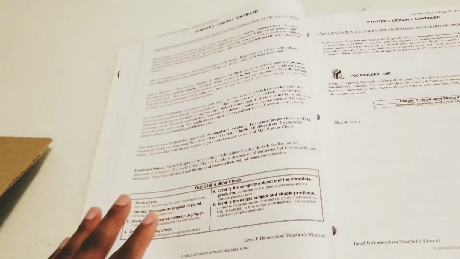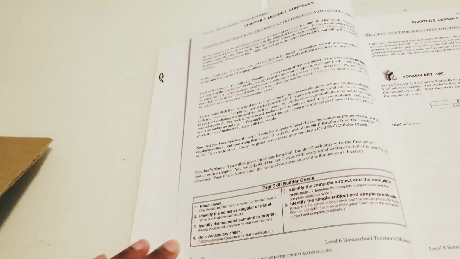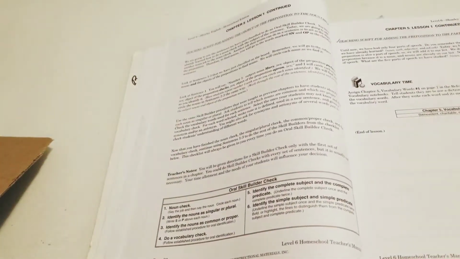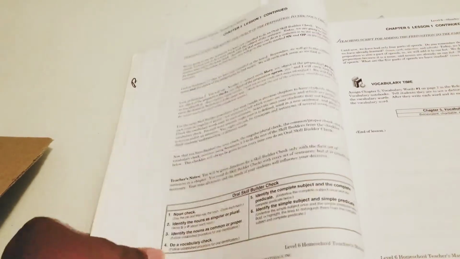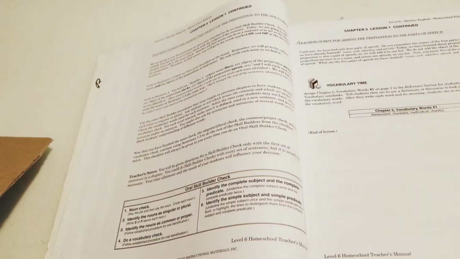Okay. And then it continues and gives you some additional lessons and information, and it dives into writing. So in our case, we skip the writing and we also skip the vocabulary. We use our literature for vocabulary, and we also use some other methods for vocabulary. After that, it goes into a review.